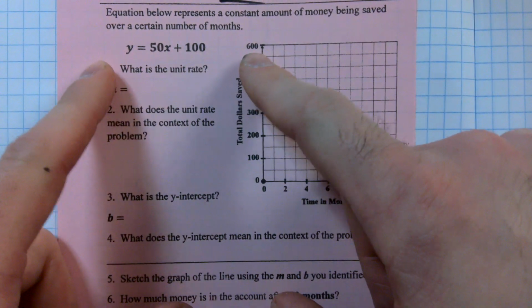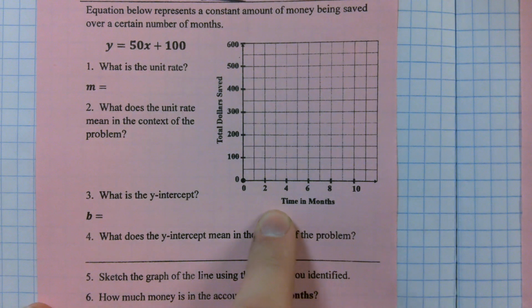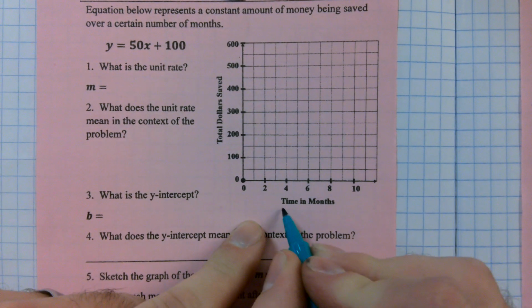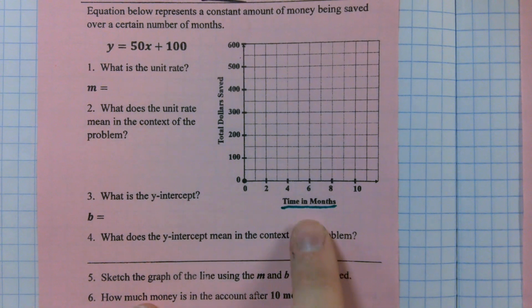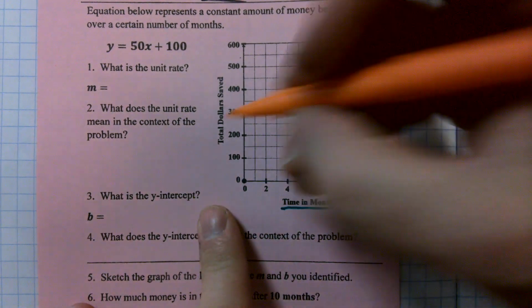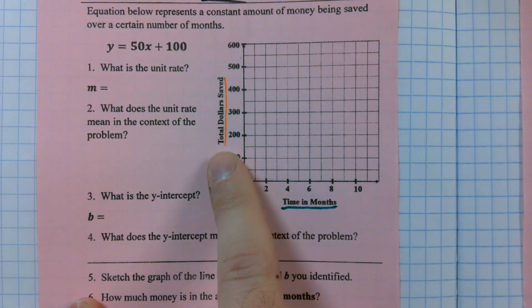Okay. That's what this equation here represents. Let's look at this graph. What is my x-axis here on this graph? What does my x-axis represent? Time and months. What does my y-axis represent? Total dollars saved. Okay.